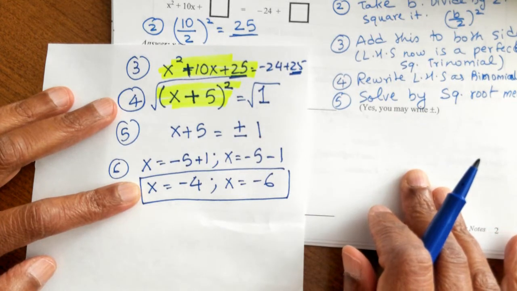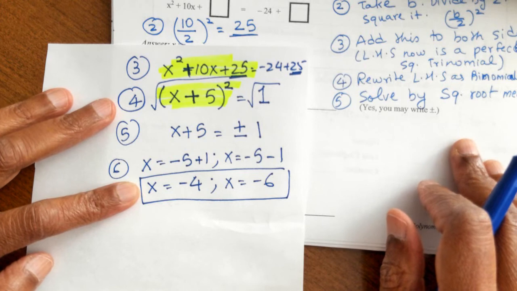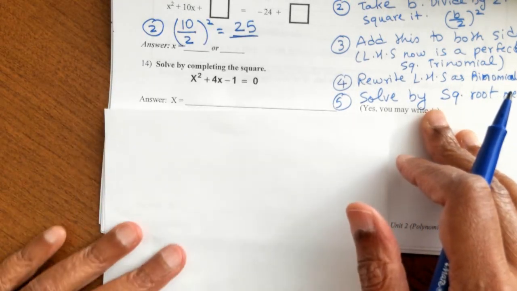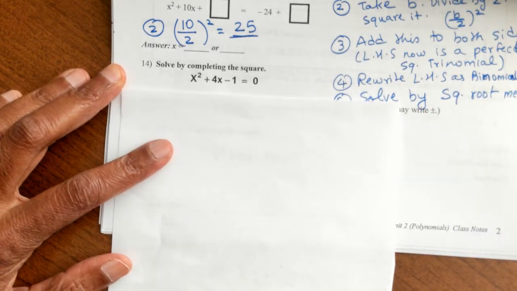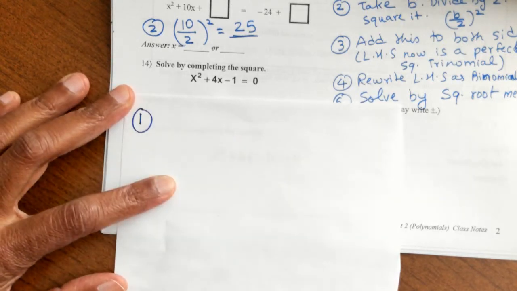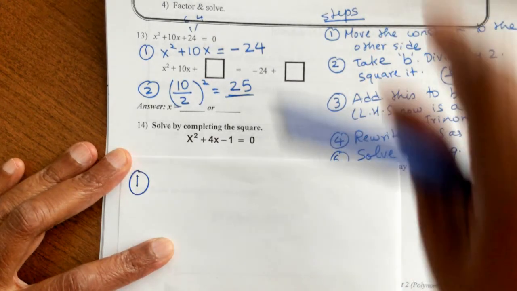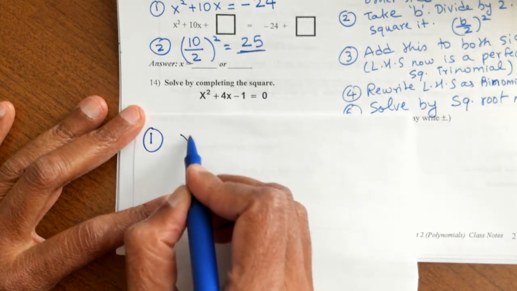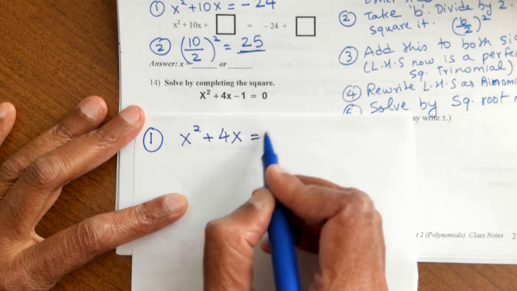We'll do a second problem without writing down the steps, but following the steps exactly as they are. So my second problem, in my notes, is x squared plus 4x minus 1. There's no space for this, so I'm just going to do this on this piece of paper. So step number 1, follow the steps. Step number 1, move the constant to the other side. So I'm just going to follow the steps as I wrote them down. So my step number 1 is x squared plus 4x, move the constant to the other side, is equal to 1.